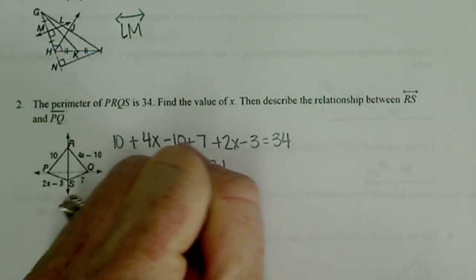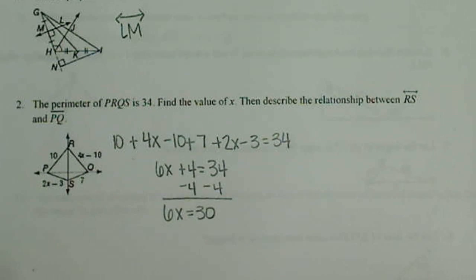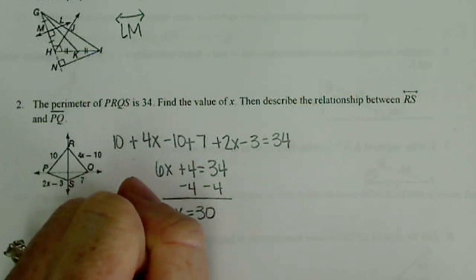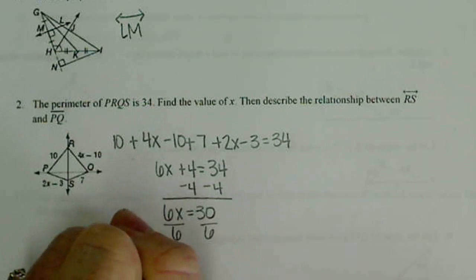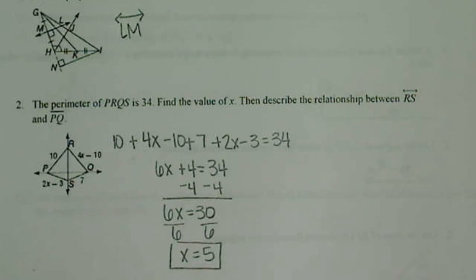Minus 4 and then divide by 6. And x equals 5. Now, is that the only thing that we needed to find or do? No, it does say find the value of x, but we also need to describe the relationship between RS and PQ.